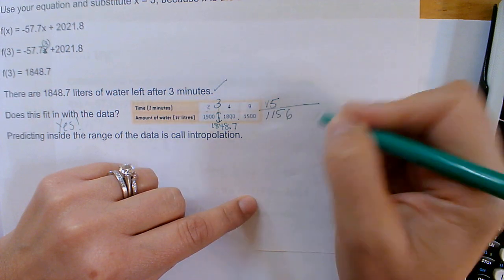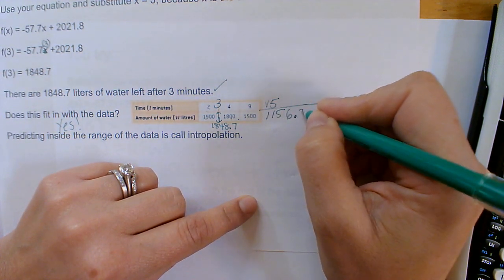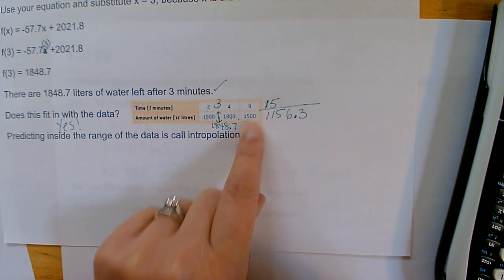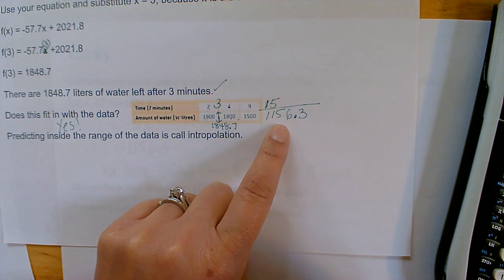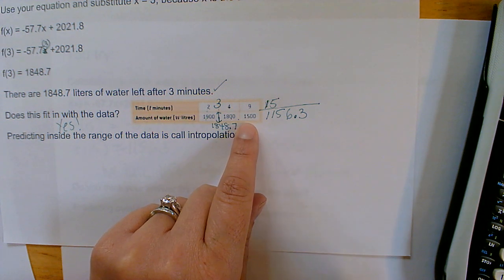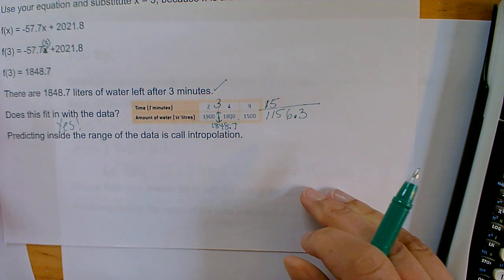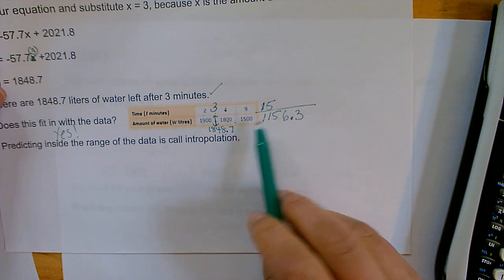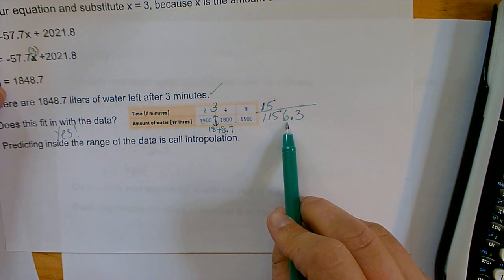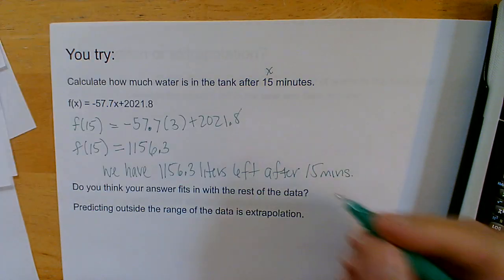And I got the answer 1156.3. Well, going to 15, this does decrease. This is 1,156.3, which is less than 1,500. So right now I'm going to say yes, it fits in with my data. It's pretty reasonable to say that it's going to be going down to 1,156.